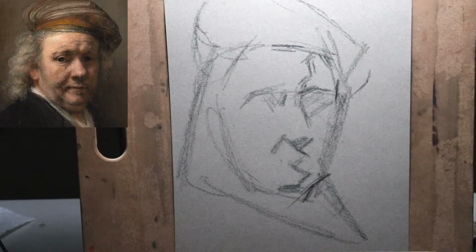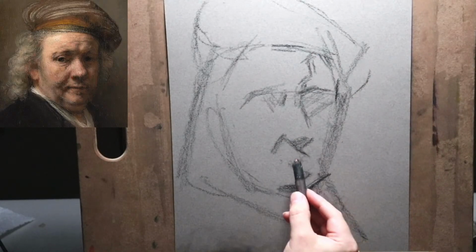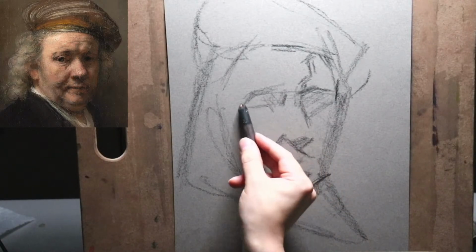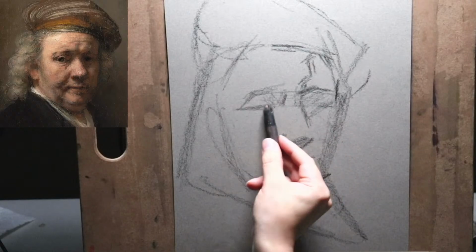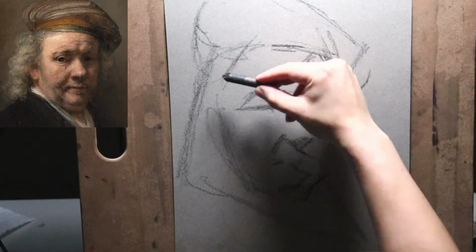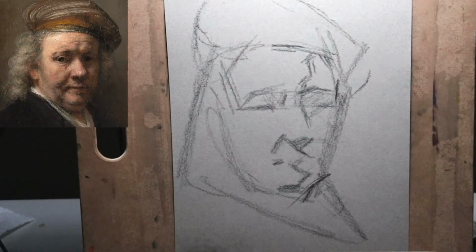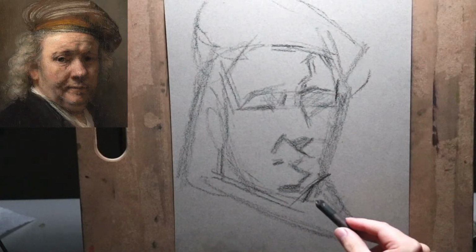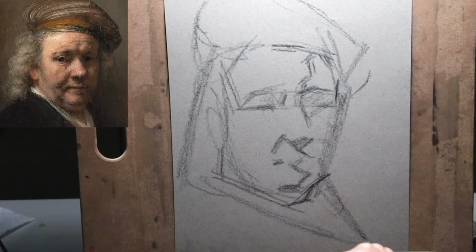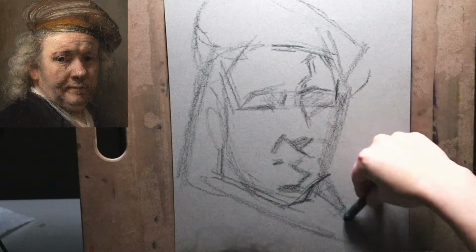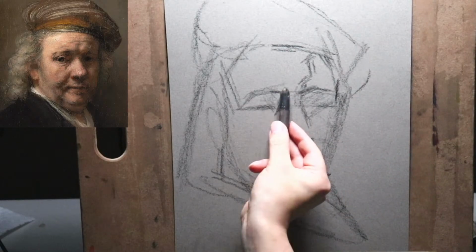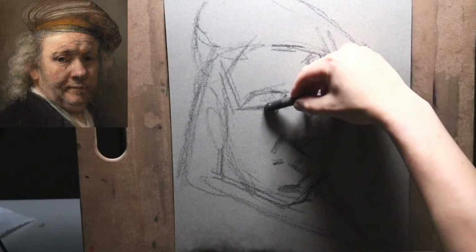So we're blocking in the shapes, keeping things nice and simple. The angle for the eyes, shapes for the forehead, chin. Okay, now we're going to start to mass in some shapes.